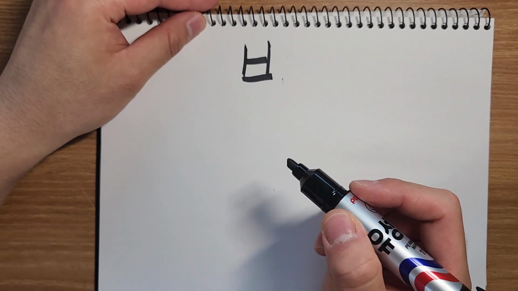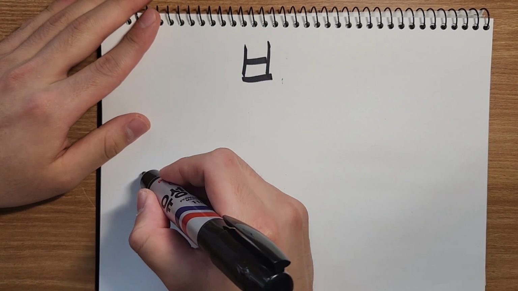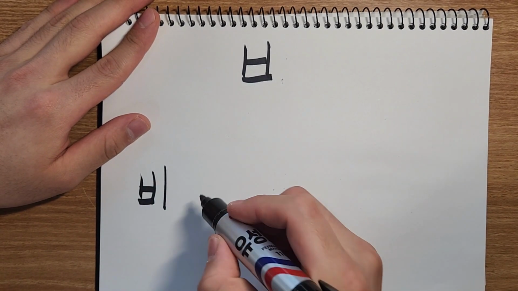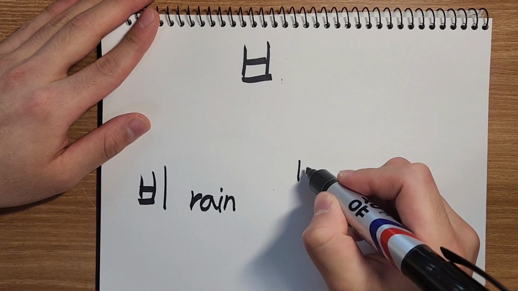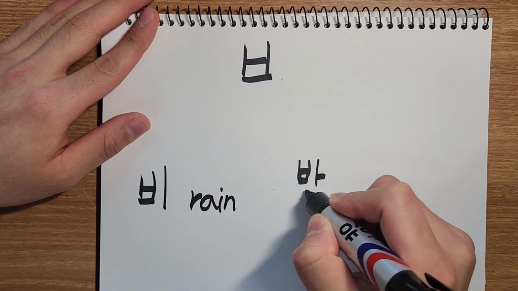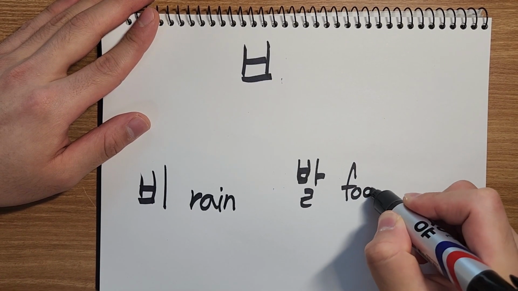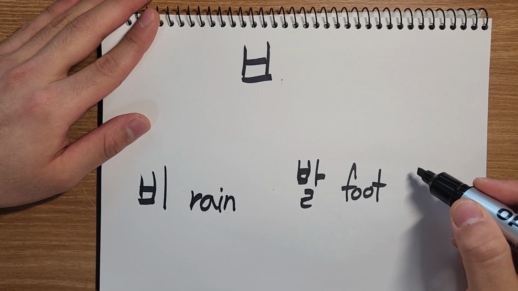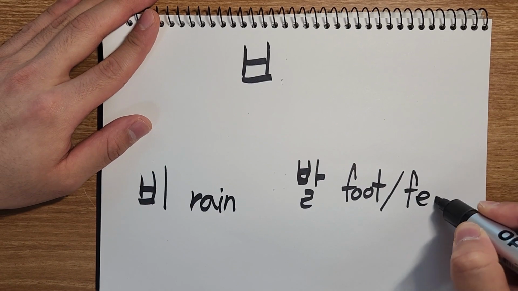So the representative words for 비읍 are 비, which means rain, and 발, which means food, and sometimes by the situation it means feet.